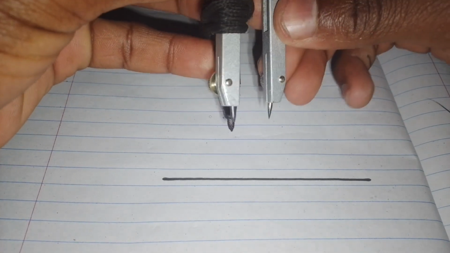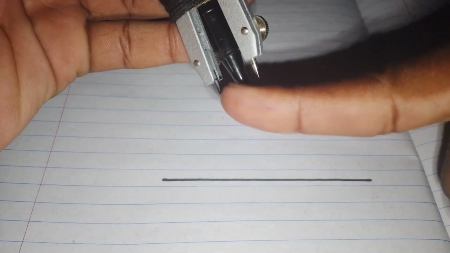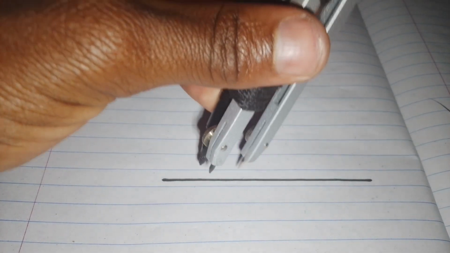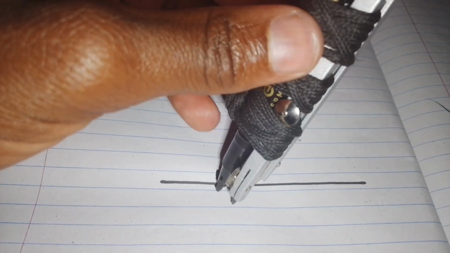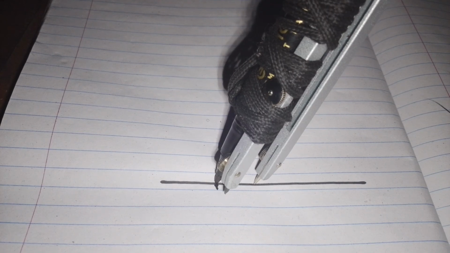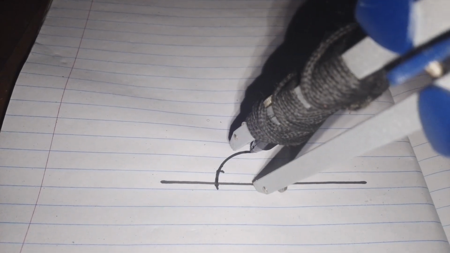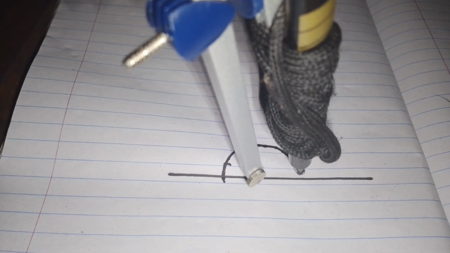So how do you draw a 60 degrees angle? All you have to do is adjust it to a favorable distance. Of course, you're going to be using this and not this. You just pin this and ensure it has gone deep inside so you avoid sliding. Then you just strike an arc or semicircle like so. Yeah, like that.